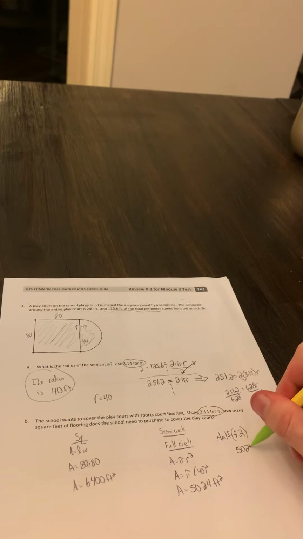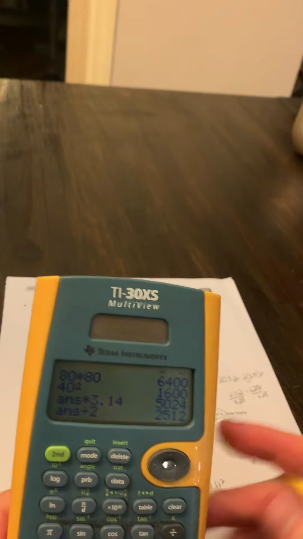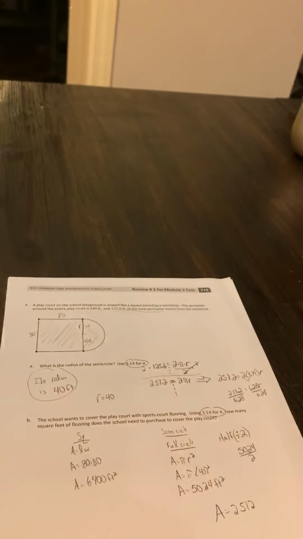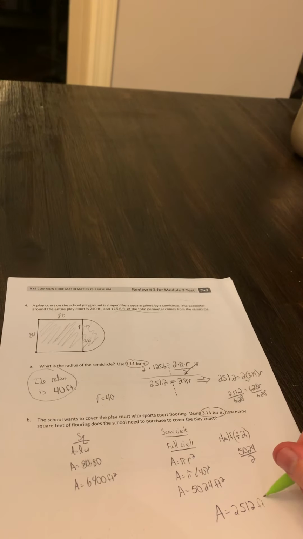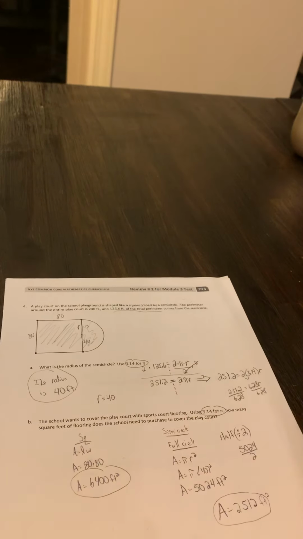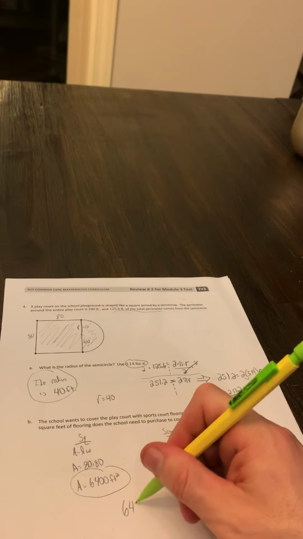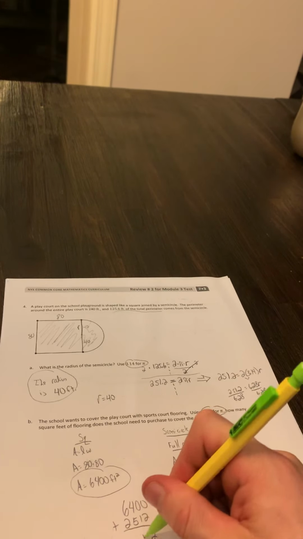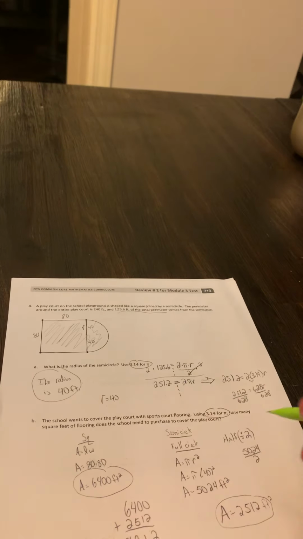So I take the full circle and I divide it by 2. That leaves me with 2,512 feet squared. So now I have the semicircle and I have my square. So take your square plus your semicircle, 6,400 plus 2,512.